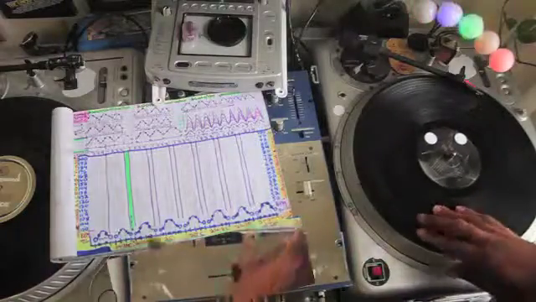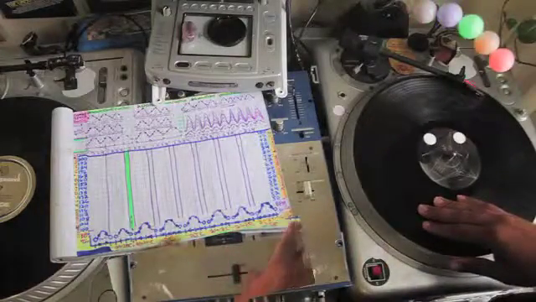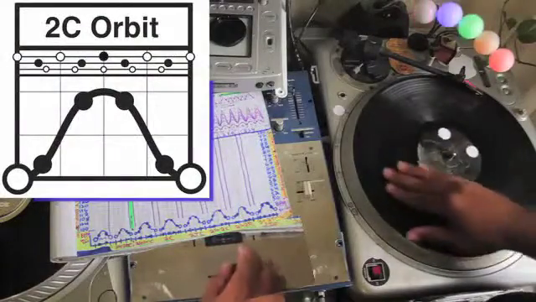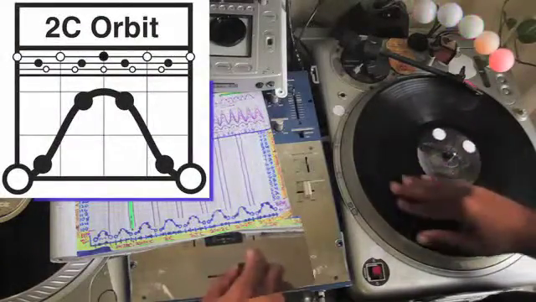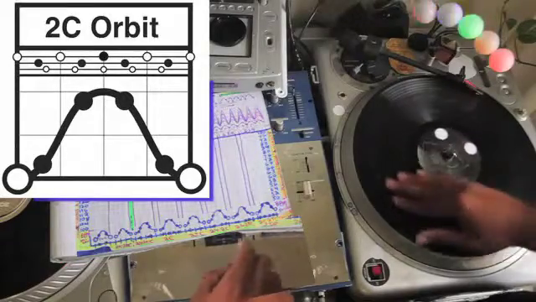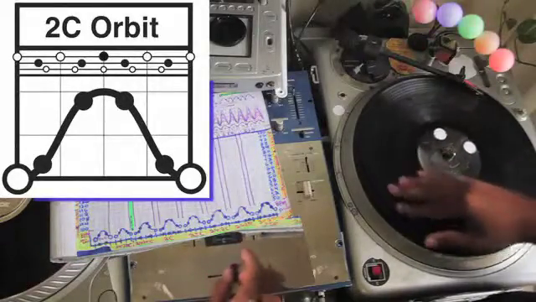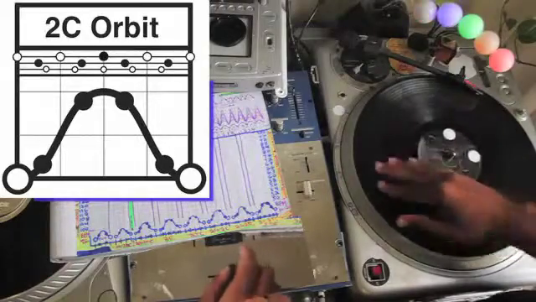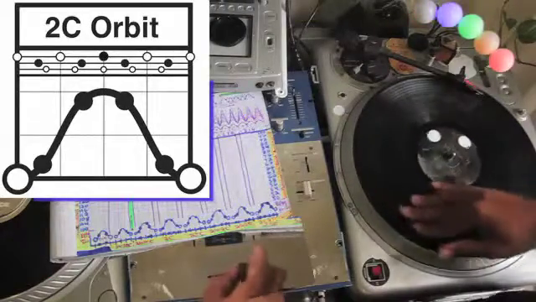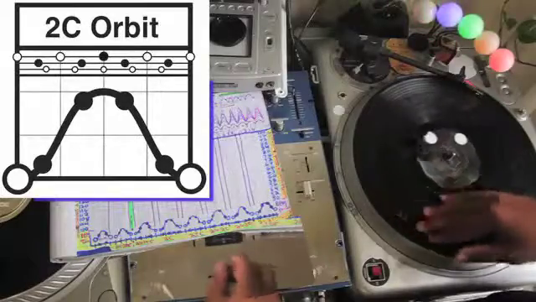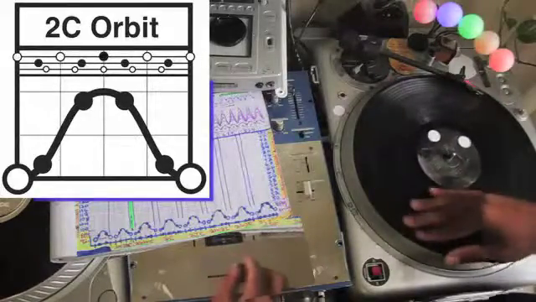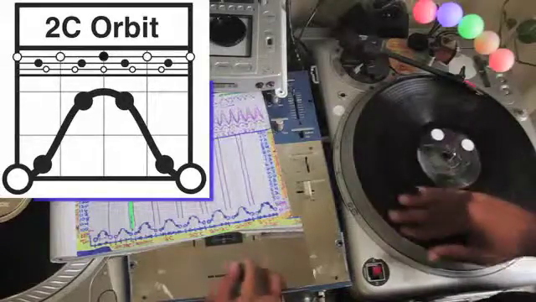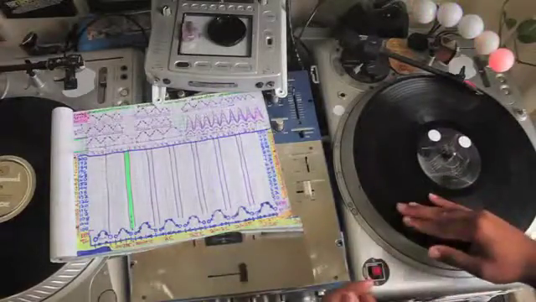All right. So into the next one. So that's wooka wooka wooka wooka, the 2 click. So that's how fast I can go with that one.